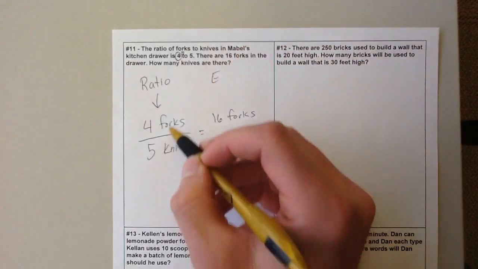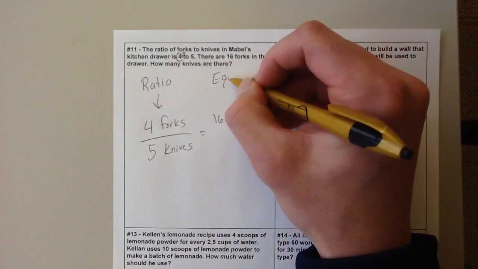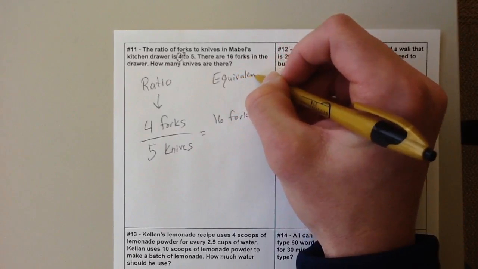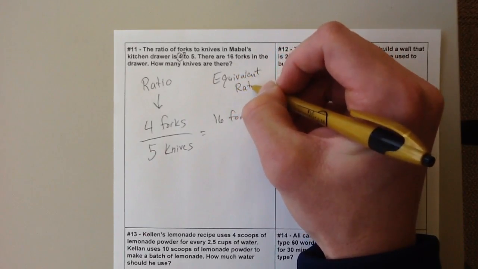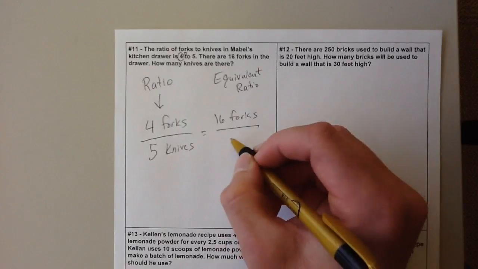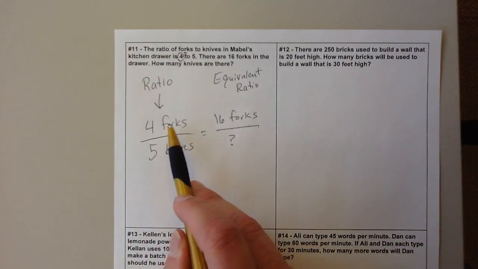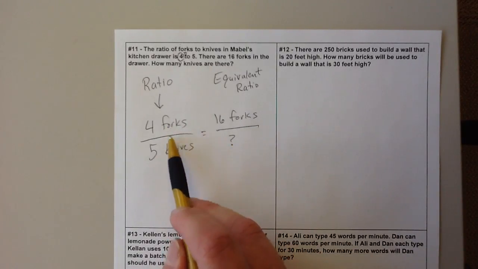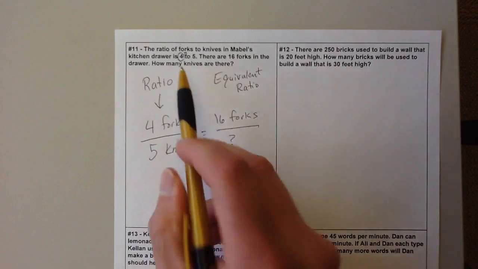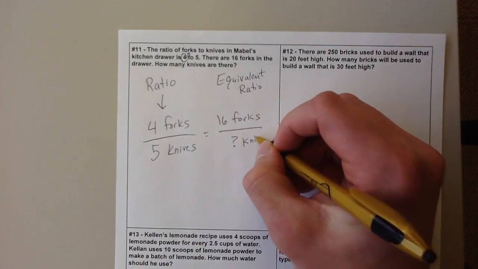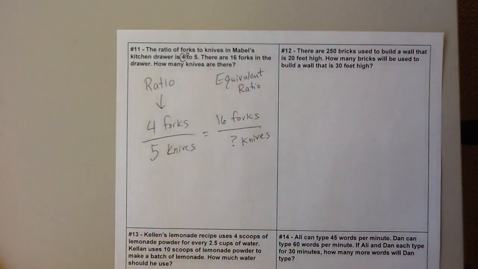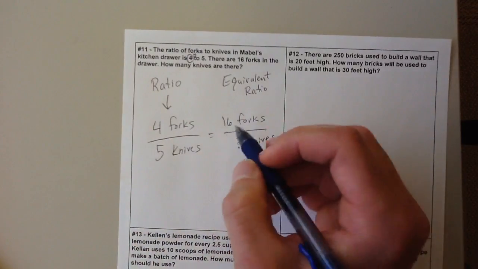So if this is our ratio right here, over here we're setting up an equivalent ratio. The ratio of forks to knives is 4 to 5, 4 forks to every 5 knives. So if there are 16 forks, how many knives are there? That's what we're looking for. How many knives?